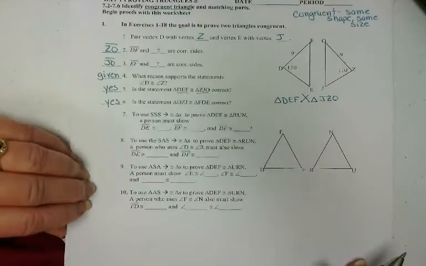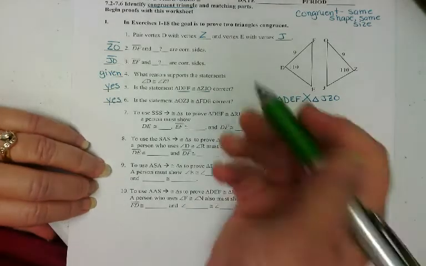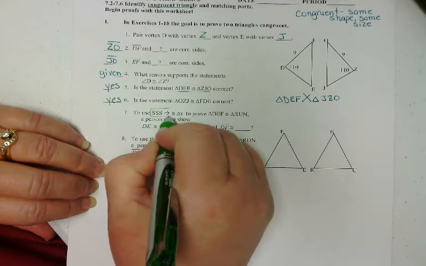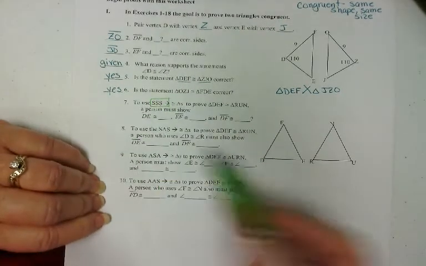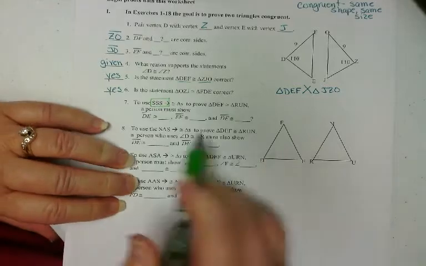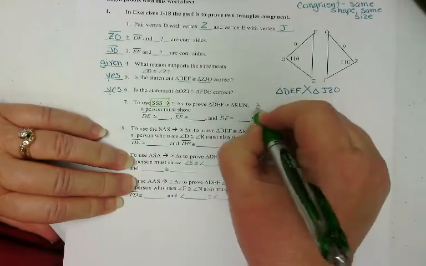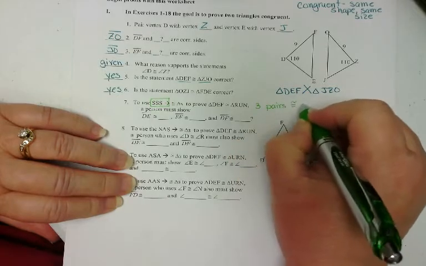All right, so we have 4 rules that we're going to learn today for proving that triangles are congruent. We're going to start with one called SSS. The SSS theorem says that we must have 3 pairs of congruent sides in order to prove that the triangles are congruent.